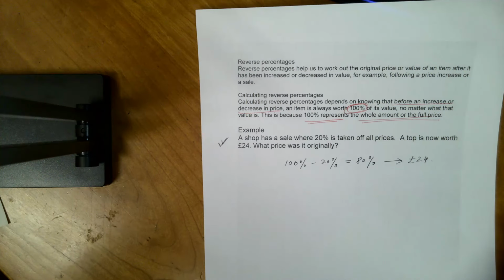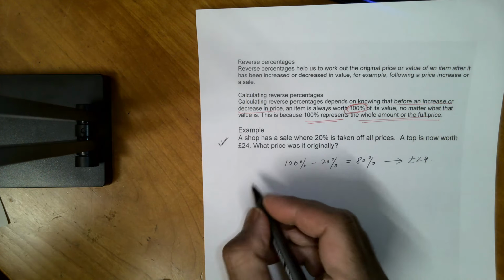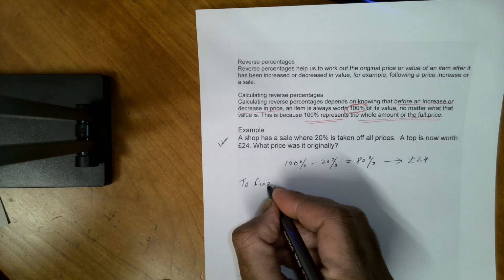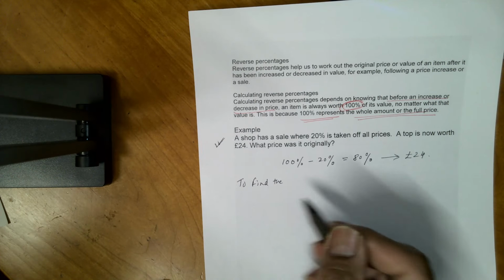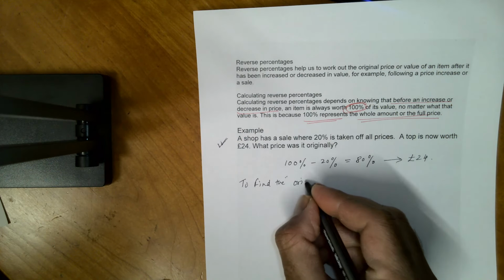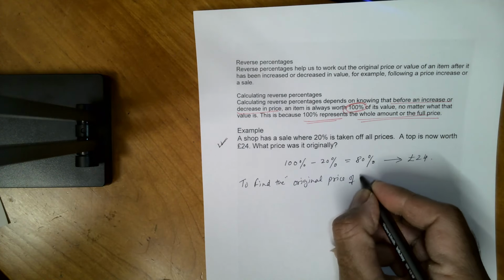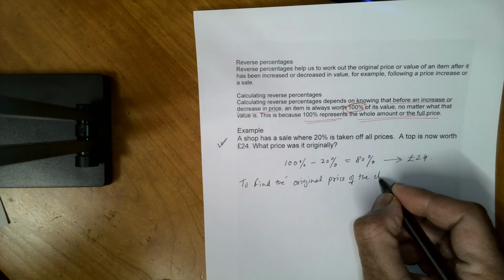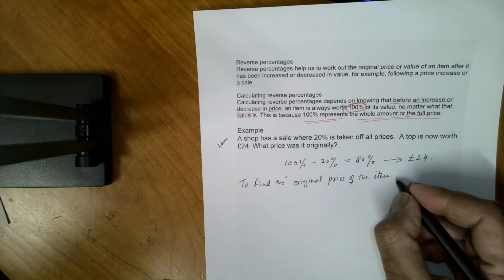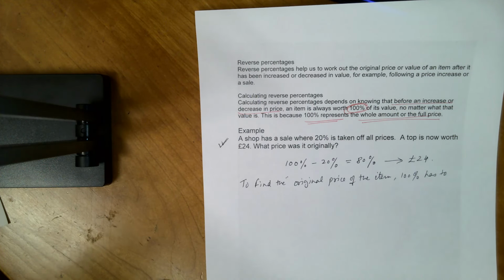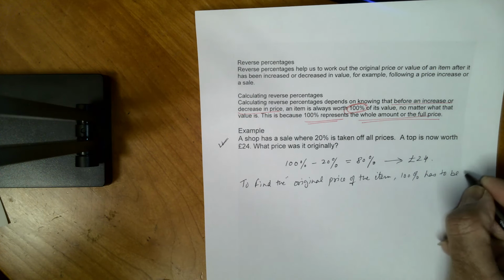Now, to find the original price of the item, you need to find the 100%. So let me just write down here, to find the original price of the item, 100% has to be found.